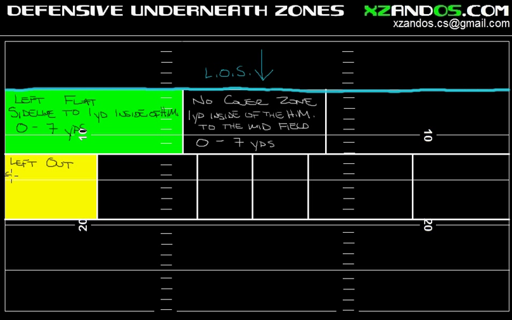This extends from the sideline to 1 yard inside of the numbers.